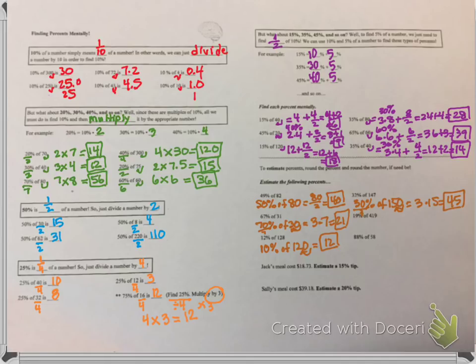19% of 419, well, that looks to be about 20% of 420. So remember what I've got here. I've got 2 10% inside of that 20%. So I'm going to take 2 times, and I'm going to figure out what 10% of 420 is. That's going to be 42. And now I multiply 2 times 42, which is 84.